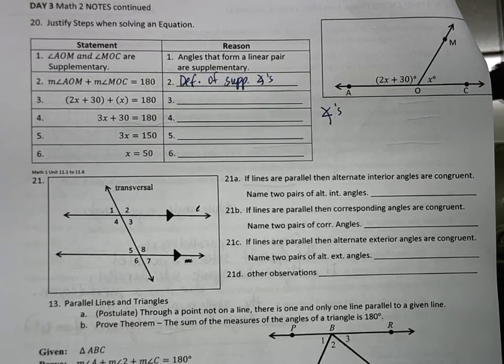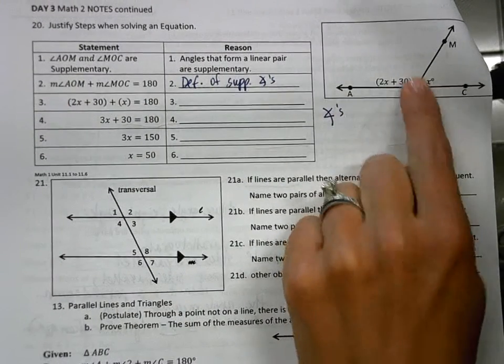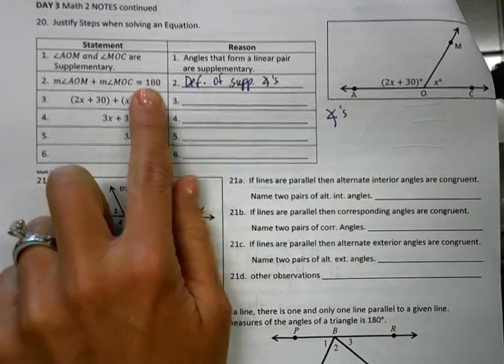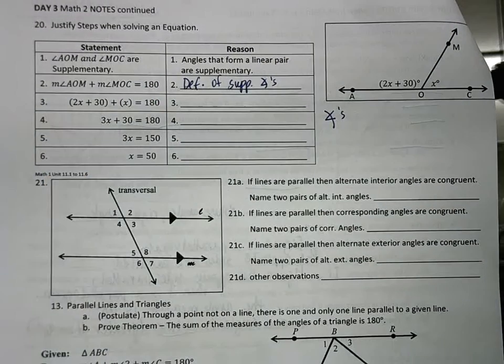Okay, so does this make sense? It's saying that this angle AOM plus MOC, when you add those two angles together, it equals 180 degrees. And that is the definition of supplementary angles. Okay? All right, number 3.